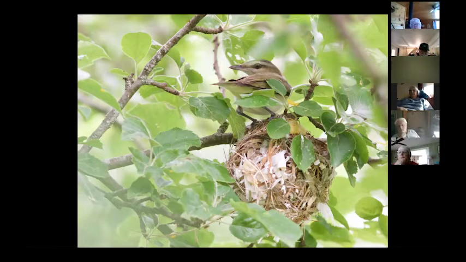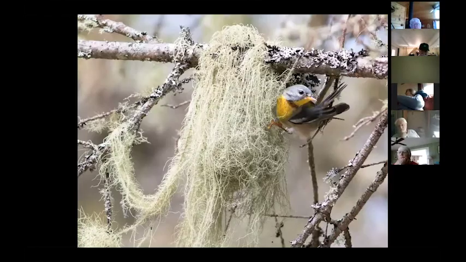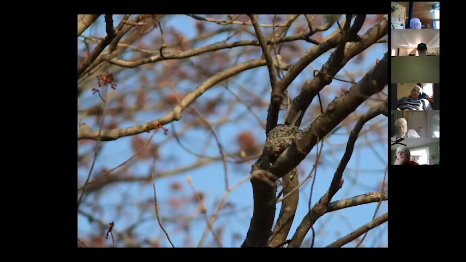So, a bird at a nest, that was a red-eyed vireo. Here's northern parula building. They're awesome. They use the usnea, that lichen, to make this almost tennis ball-like nest. There's a code called occupied nest. It's a little hard to see in this photo, but on that near branch, this is a blue-gray gnatcatcher. You can see the tail just barely sticking out there.